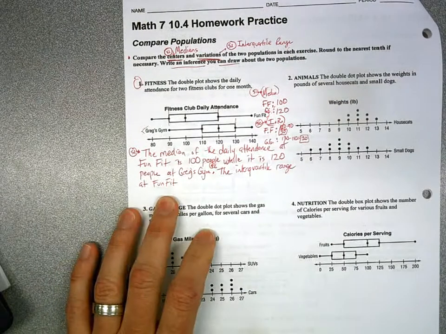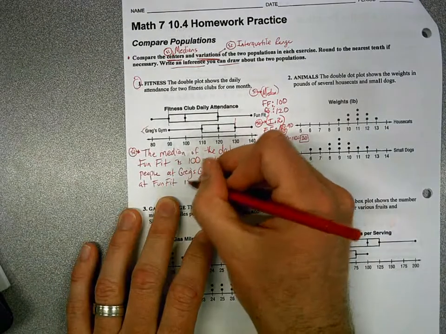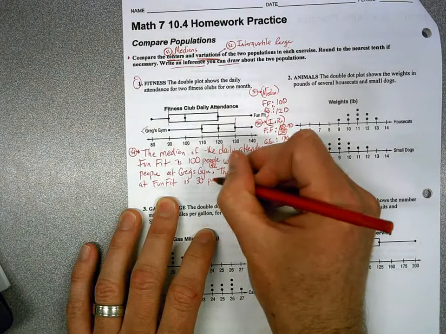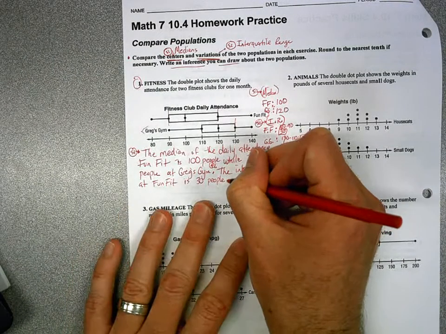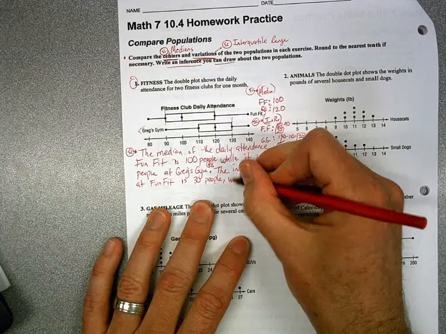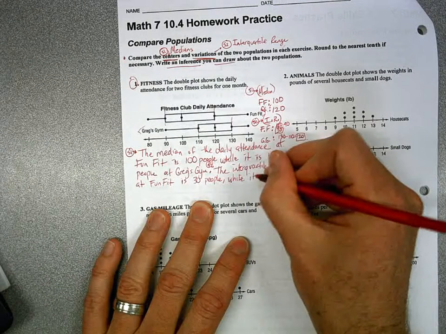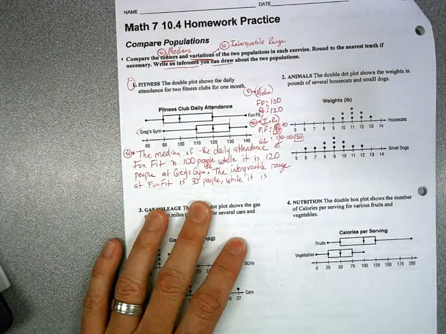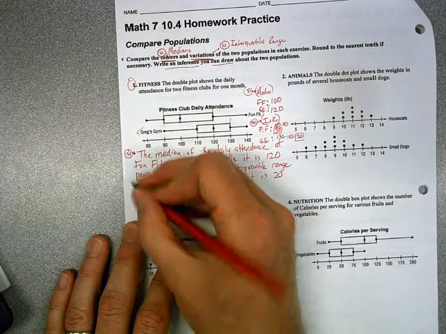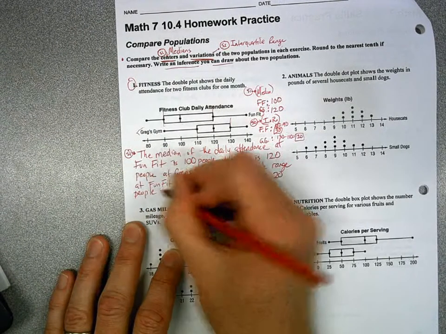So it's capitalized, is 30 people, while it is 20 people at Greg's Gym.